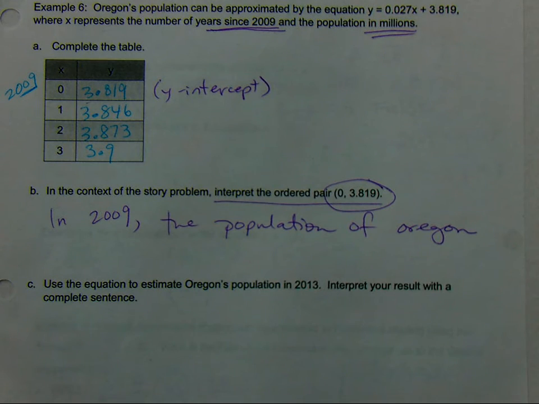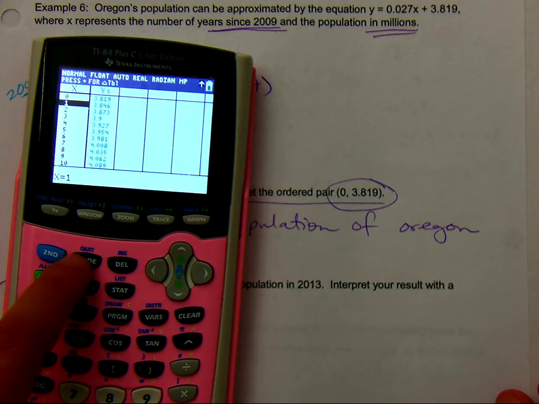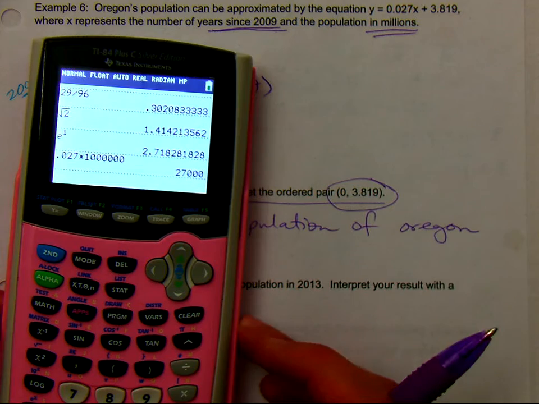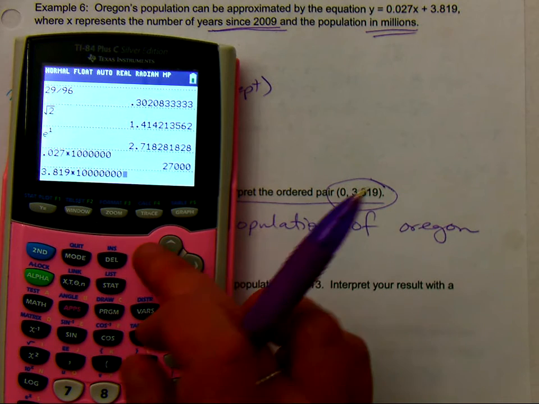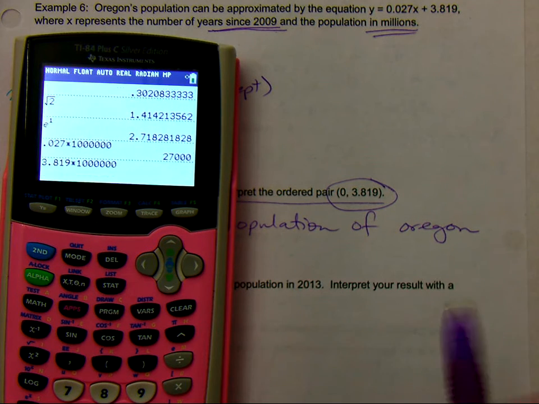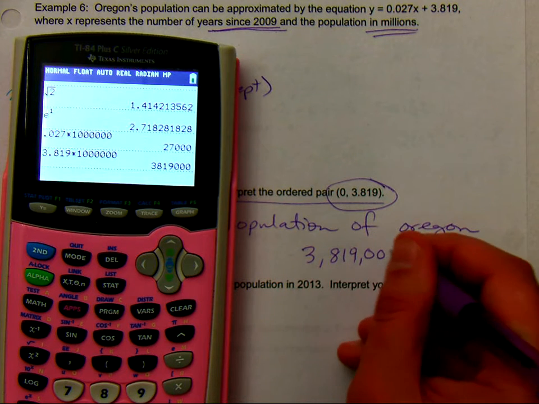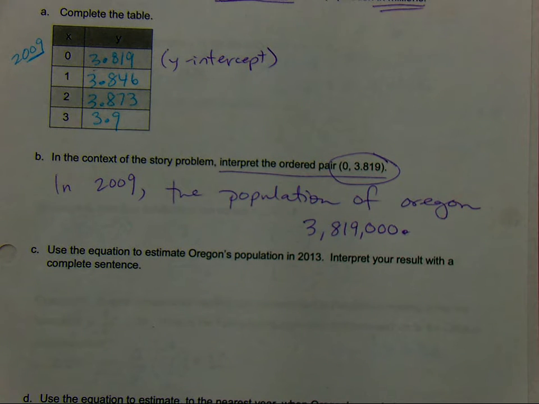So if I come back to that idea, and by the way, to get out of that table, you can go second, quit, and that's going to take you back to your regular menu to do math with. So if we take 3.819 and we multiply it by a million, which is 10 to the 6th power, or 1 followed by 6 zeros, we get 3,819,000. So that's where the population is starting out in 2009.